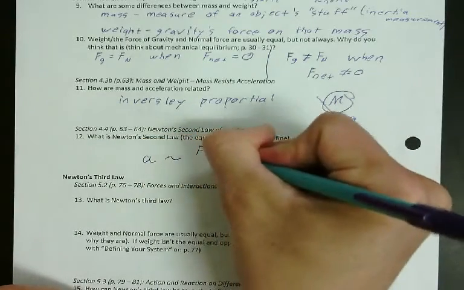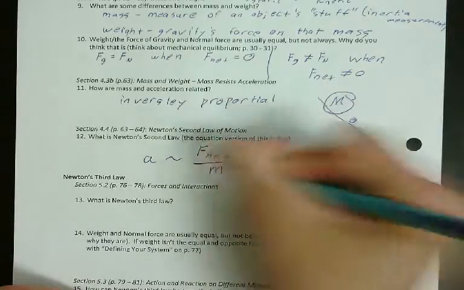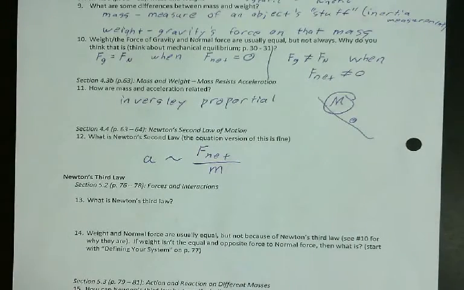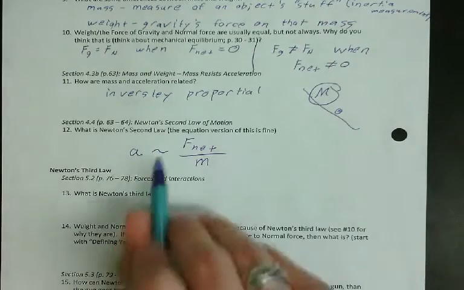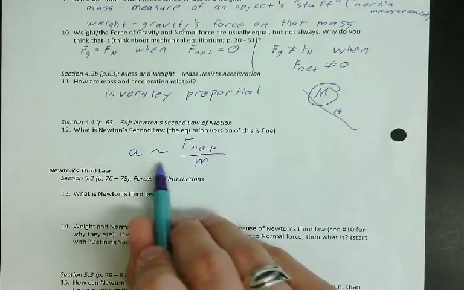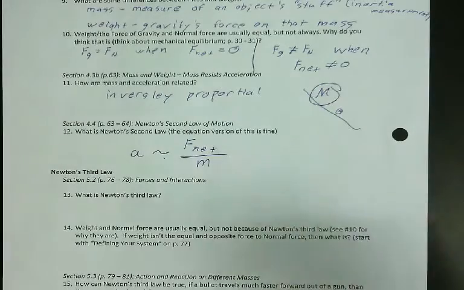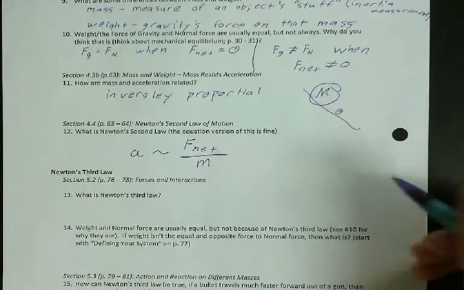Good. I like it. Squiggly thing. Yep. I think it's called tilde, but I don't actually know that. Oh, so the squiggly shows it's proportional. To be fair, it really is equal. I don't know why they do it that way.